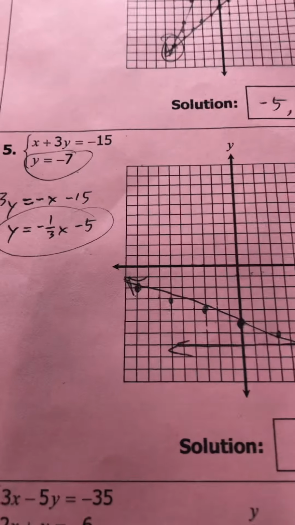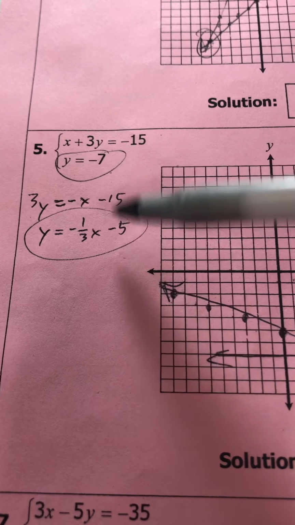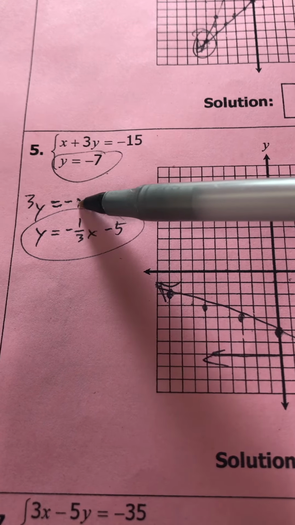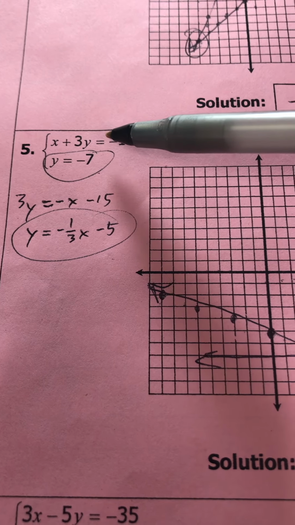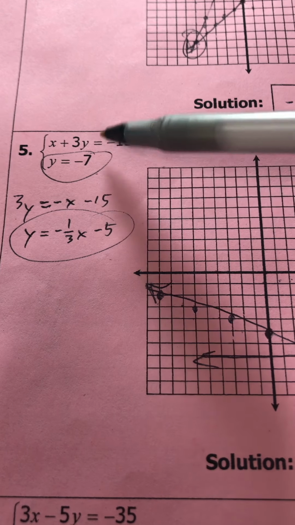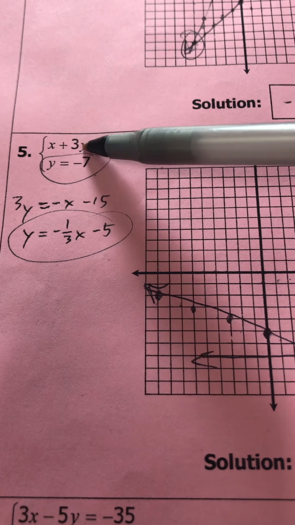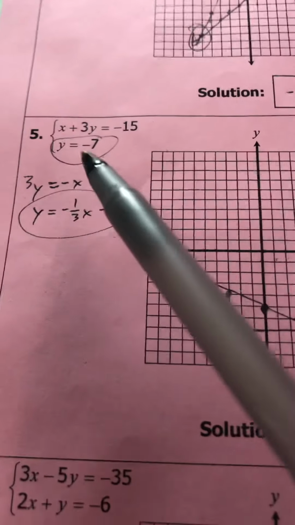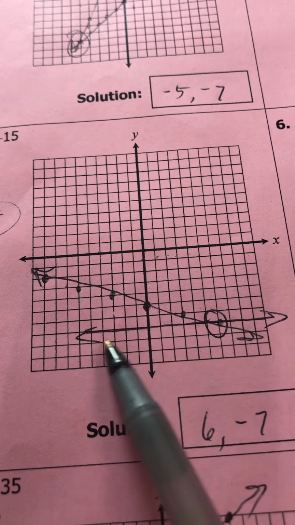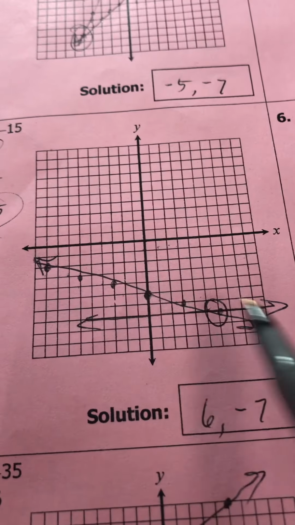Number 5, these are the two equations that you're going to use. I had to change this first one into slope-intercept form, and you can see my process. I subtracted x from both sides, and then I divided all the terms by 3 so I could get y by itself. This one is just y equals negative 7, so I go to negative 7 and draw a line where y equals negative 7.